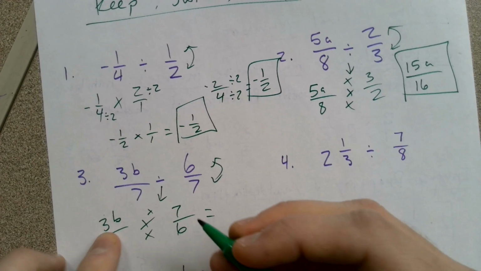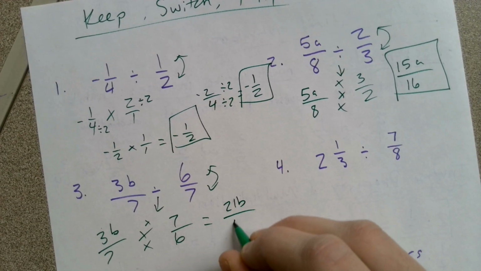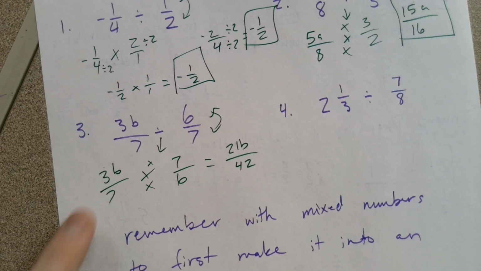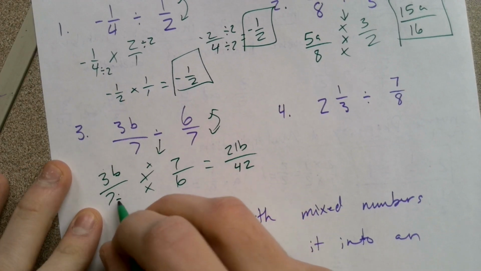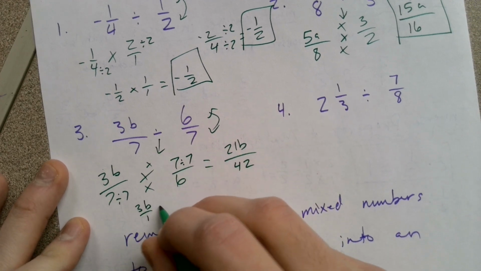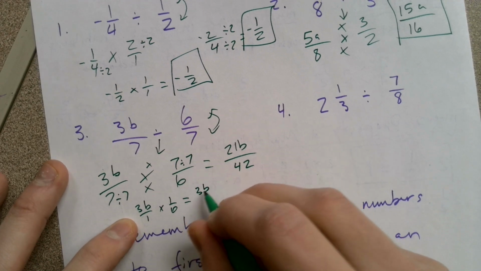We already know how to do that. Multiply the numerators, multiply the denominators. 21b on top, 42 on bottom. Or if we find those common factors first, I see that we can divide both of these by 7 in here and make this 3b over 1 times 1 over 6. And we would get 3b over 6.